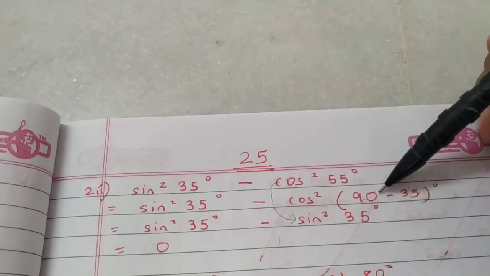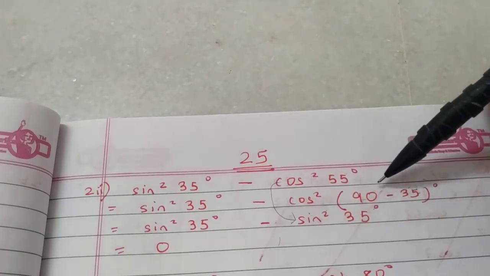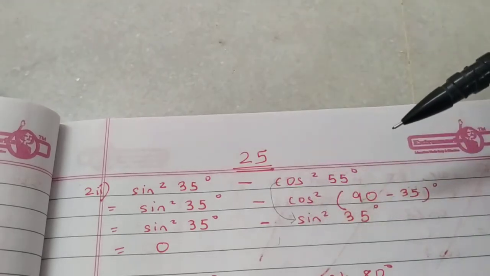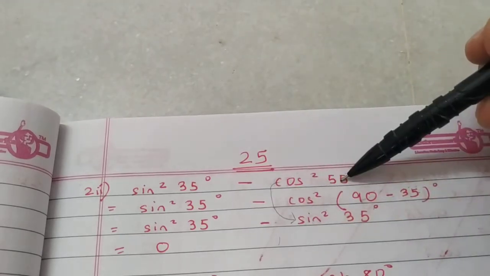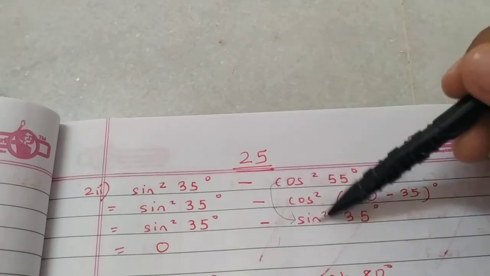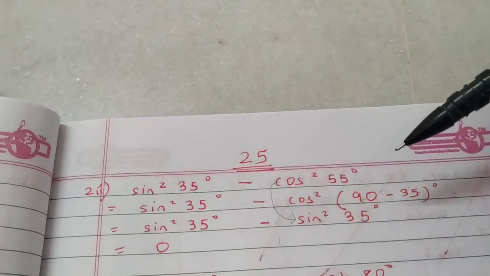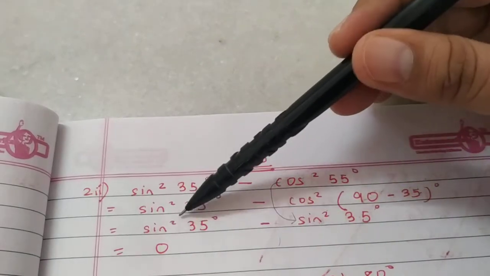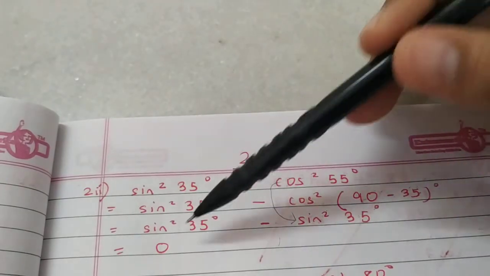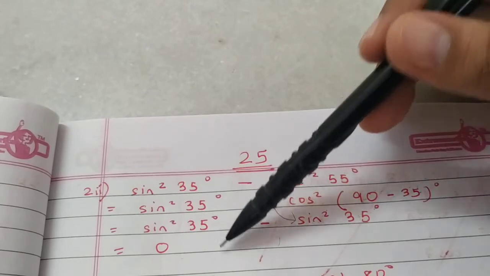This step wasn't necessary, but I just wanted to show you how this transformation happened. Cos 55 is same as sine 35 because they are complementary, and sine and cos is a pair for complementary angles. And now sine squared 35 minus sine squared 35 is equal to 0, of course. So that's the final answer.